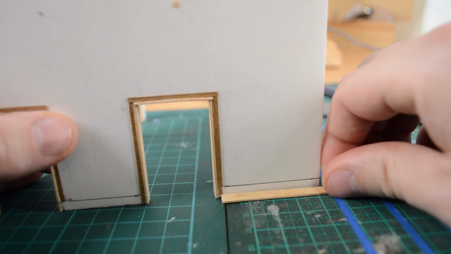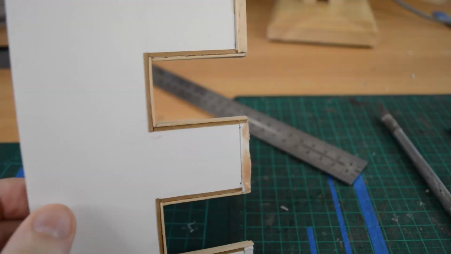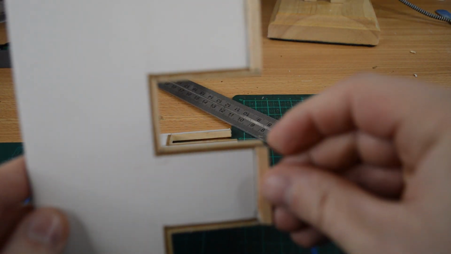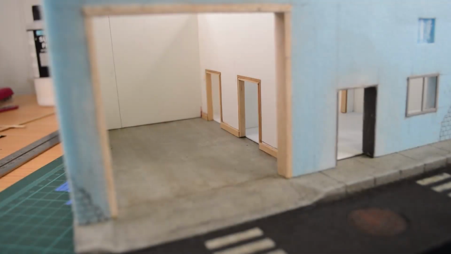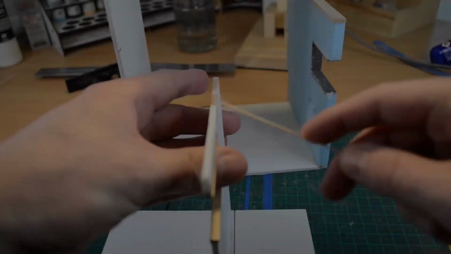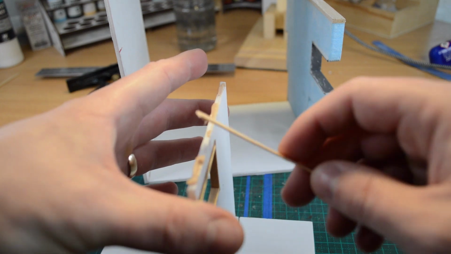Next, I used the same narrow paddle pop sticks to create the side skirts at the bottom of the walls. Once that was all done, I could now glue the internal walls into place.